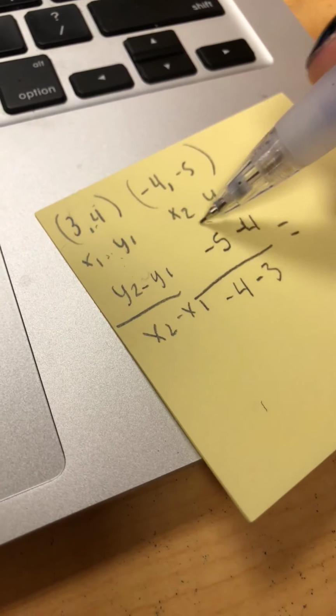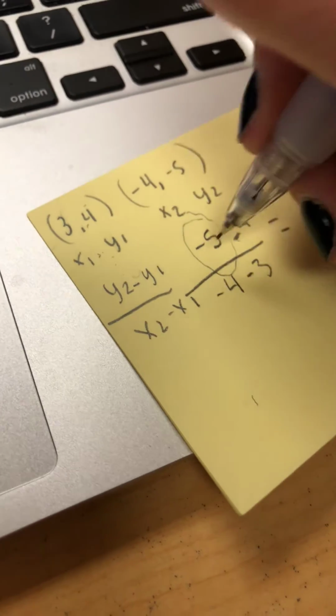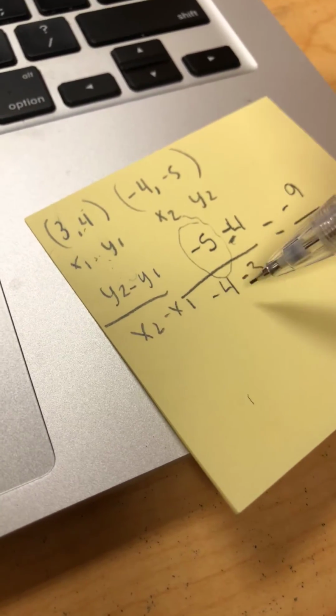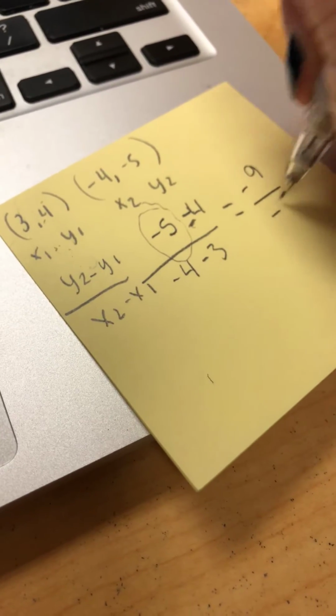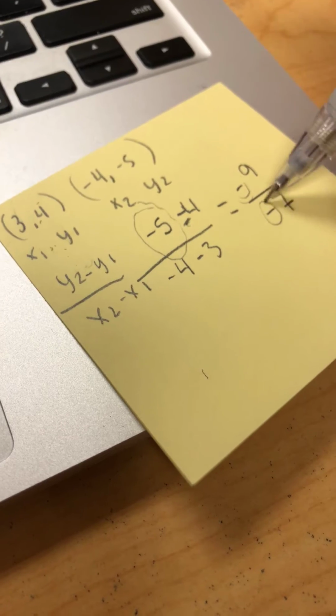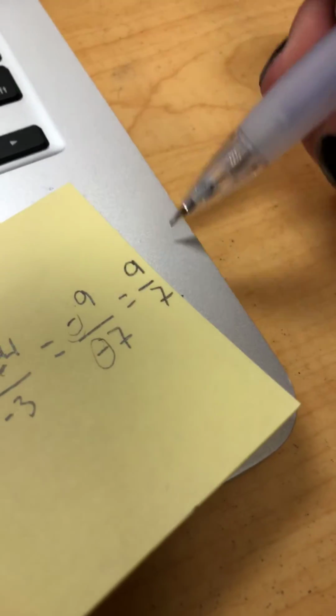So again, I'm starting with the negative and making it more negative. So negative 5 minus 4 is negative 9 over negative 4 minus 3 is negative 7. But the trick is here you're dividing a negative by a negative, which ends up equaling a positive. So the final slope for this one is 9/7.